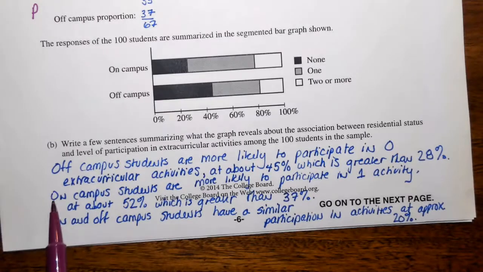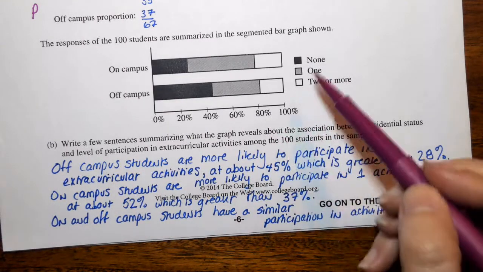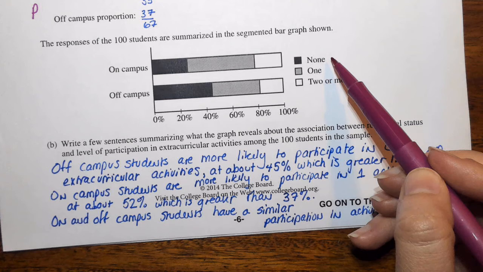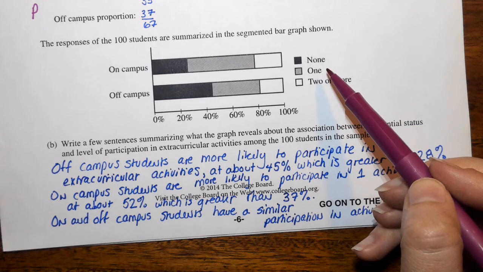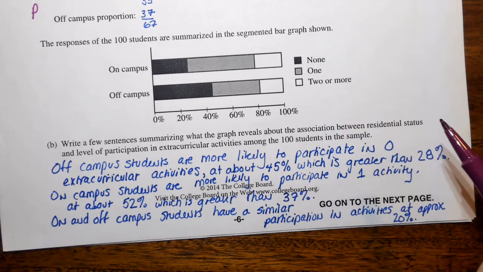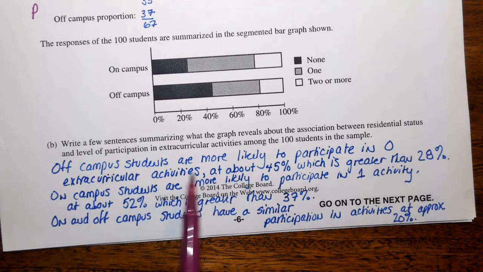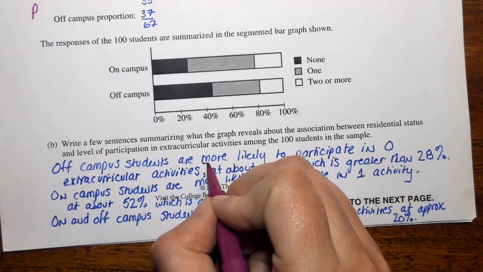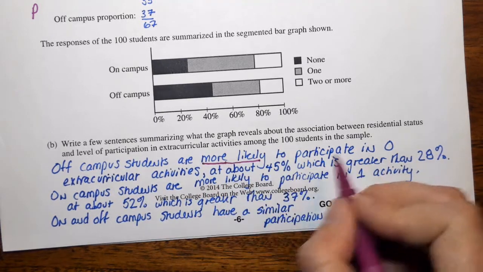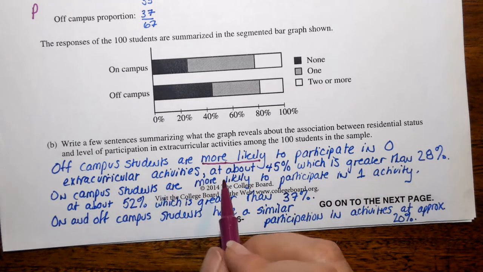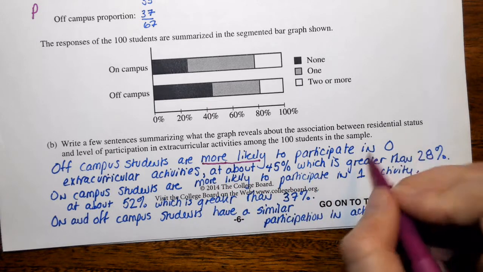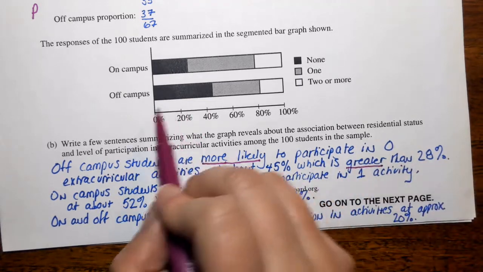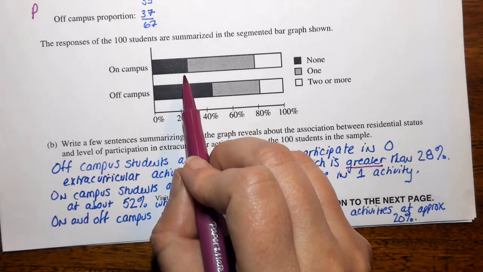Okay, so I made a statement about each one of the 3 groups. The group that does no extracurricular activities, I made a sentence. 1 and 2 or more. I forgot to put the 2 or more right here. Anyway, off-campus students are more likely. Okay, so notice I put this description word, more likely, to participate in 0 extracurricular activities at about 45%, which is greater than 28%. Okay, so I got my 45 from here and my 28 from there.